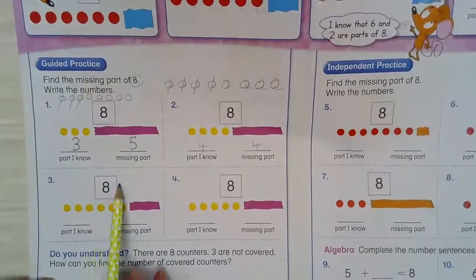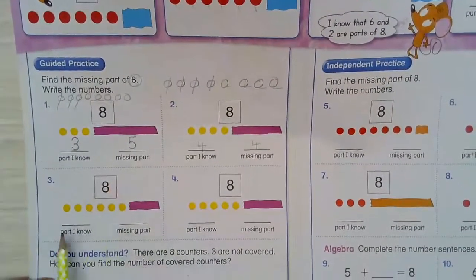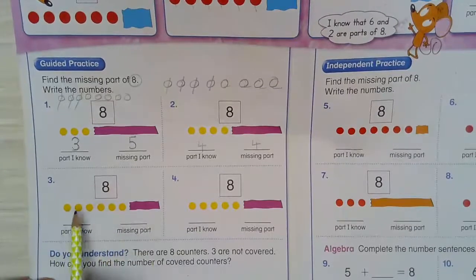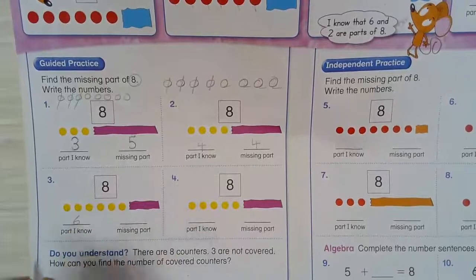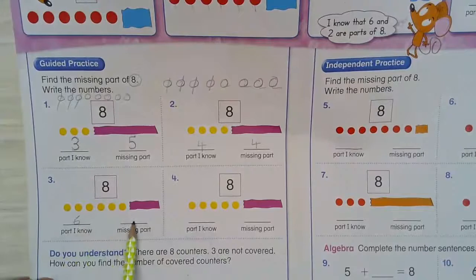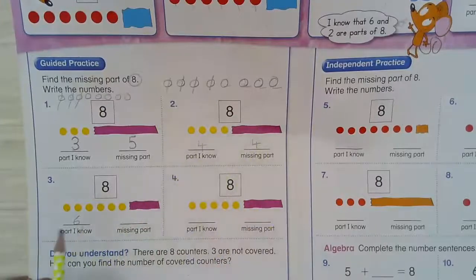Okay. In all, again 8. The part you know, 1, 2, 3, 4, 5, 6. So the part I know is 6. Do you remember 6 and what gives you 8? Very good if you guessed it. But let's take our time and make sure we understand how to solve this problem.